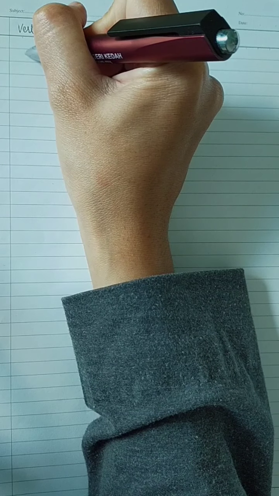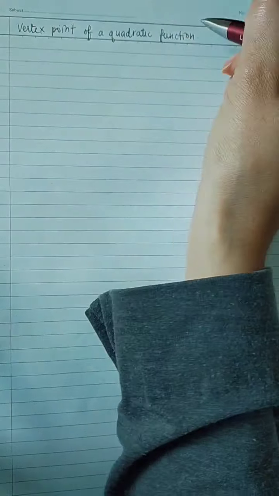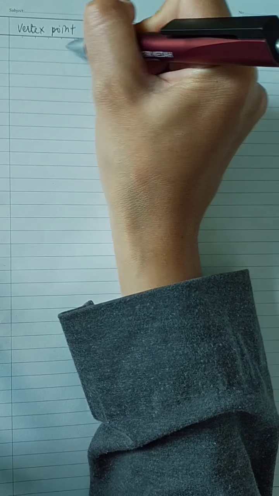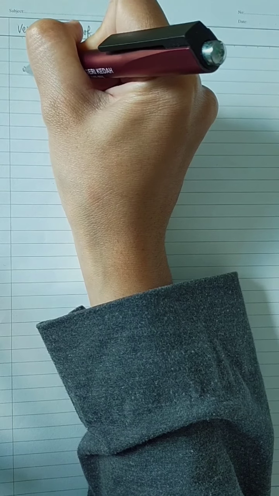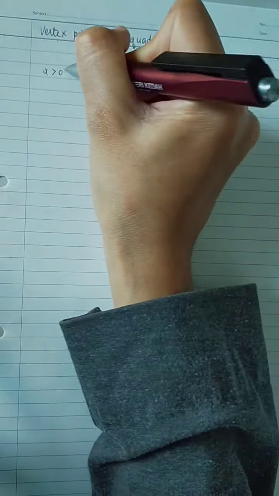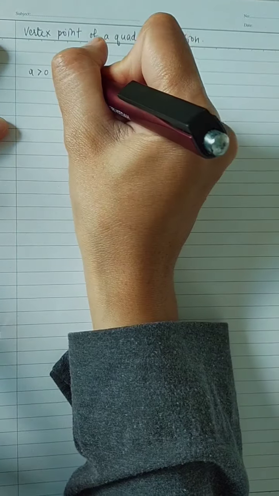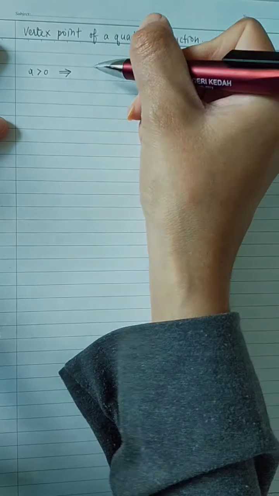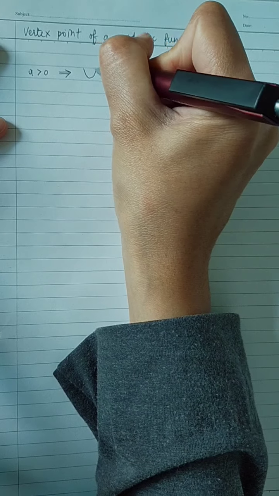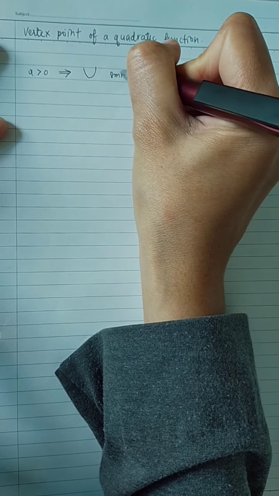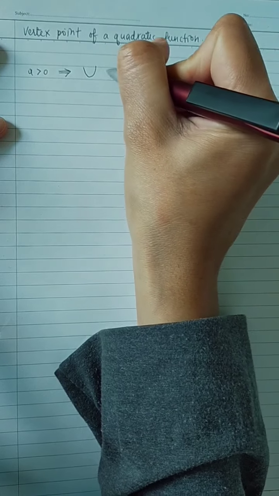That is very simple. Whenever the value of a is positive, then the quadratic function will be concave up, smiling, because it's positive.